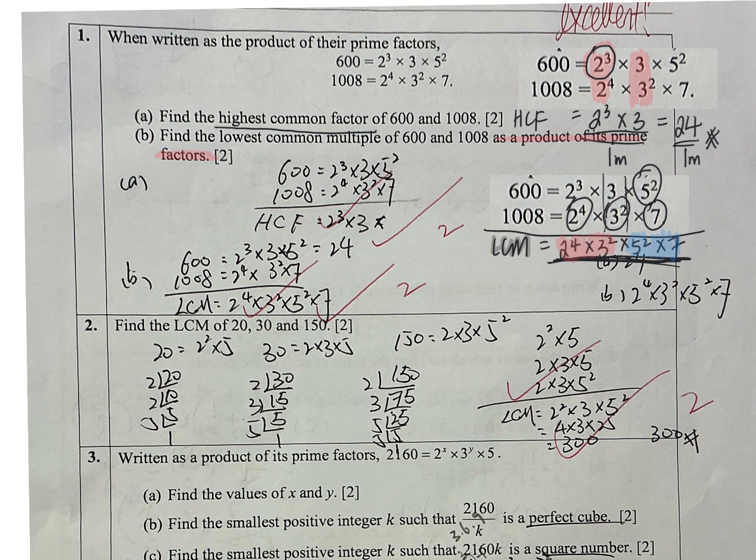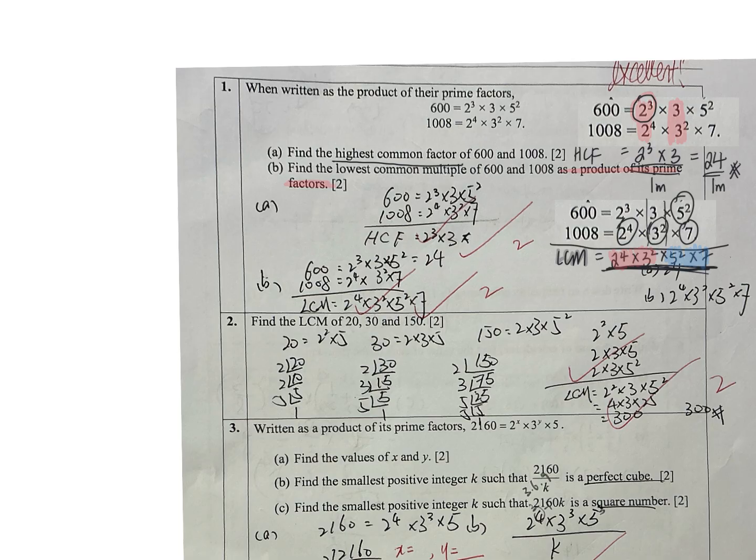Okay, LCM. Some of you did it the same way. You go and do the prime factorization of the 3 numbers and then use the same method. Alternatively, you can use the continuous division method. So 20, 30, 150. We divide by 2. We divide by 5. Then you divide by the next 2 numbers, which is 3.